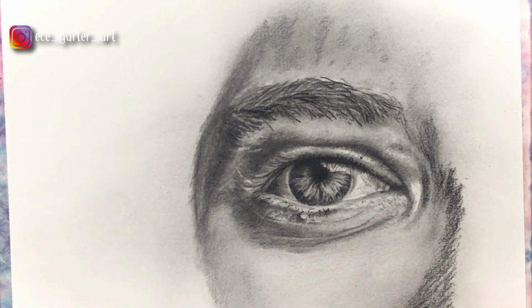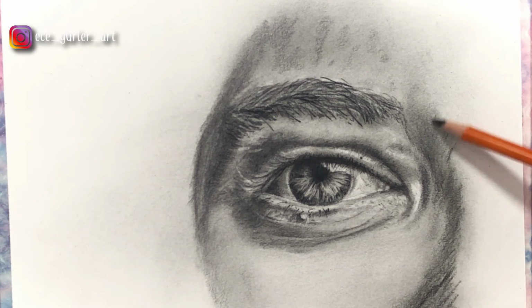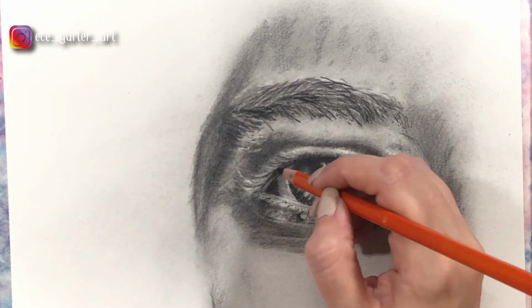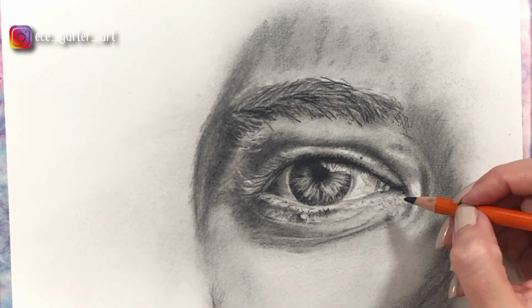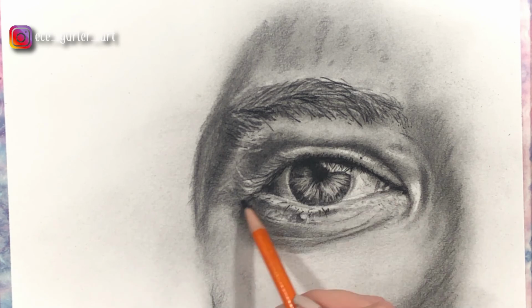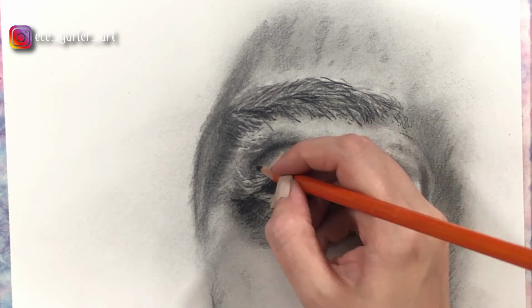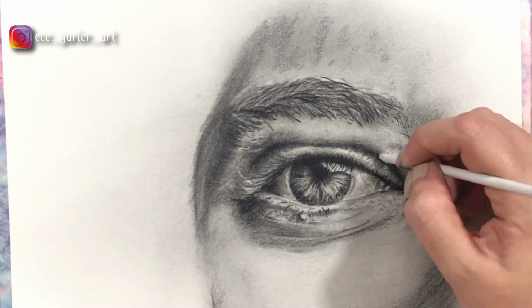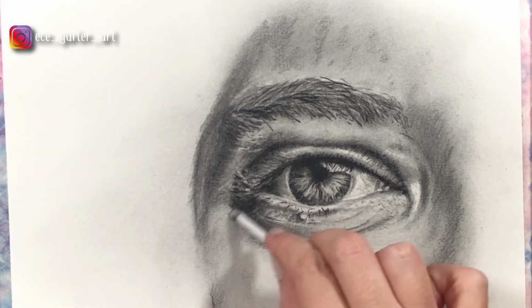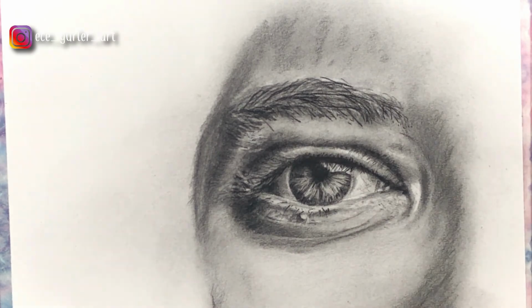As you can see, I'm putting the darker tones now, but at the same time I'm creating so many midtones between these dark tones and the lighter tones. And with your charcoal pencil, once you have created those contrasts, dark and bright, then you're going to have a perfect effect on your drawing.